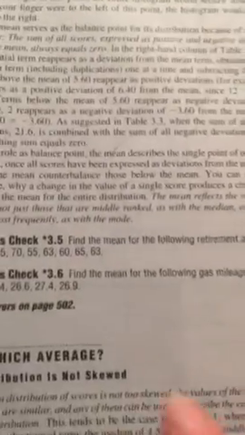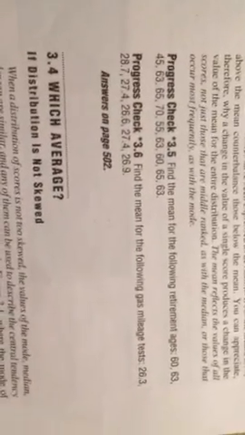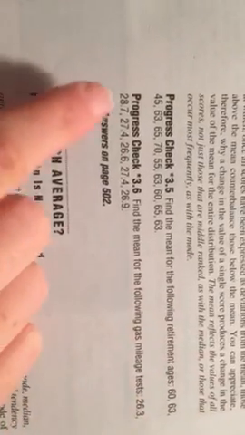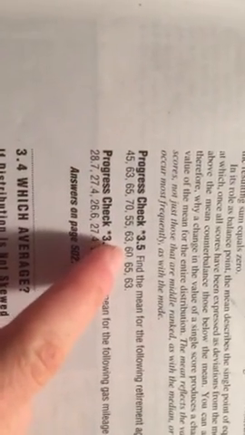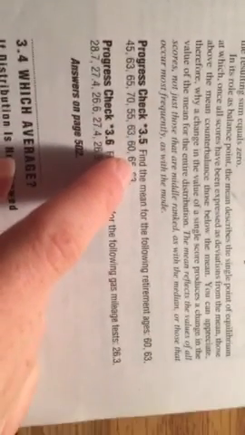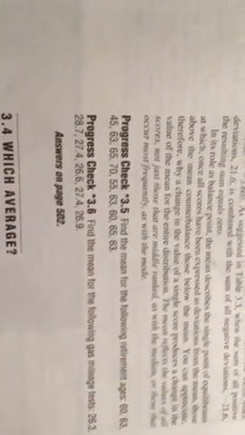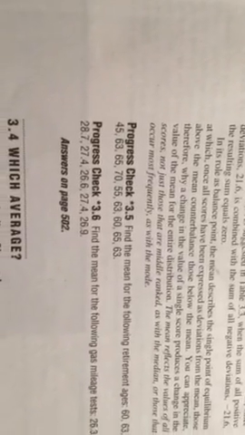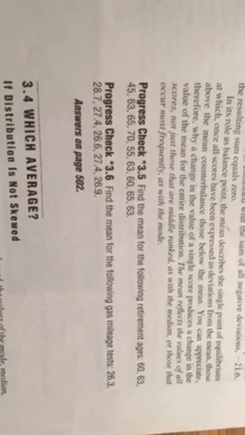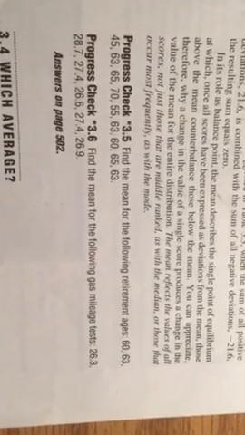And the progress check is right here. And it asks you to find the mean. So you add all these numbers up, 60, 63, and so on, and you get 675, and you divide by 11, because there's 11 numbers there, to get 61.09. And I usually round it to however they like. So because it goes to the ones place, I get 61.